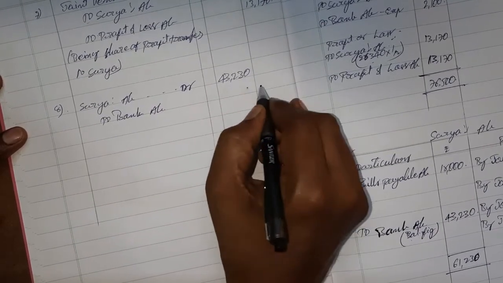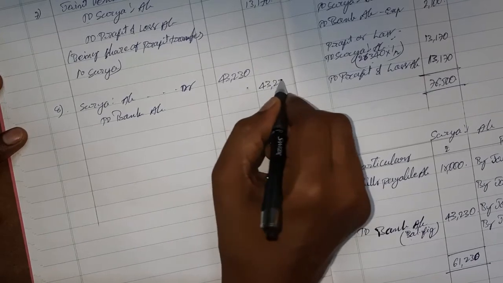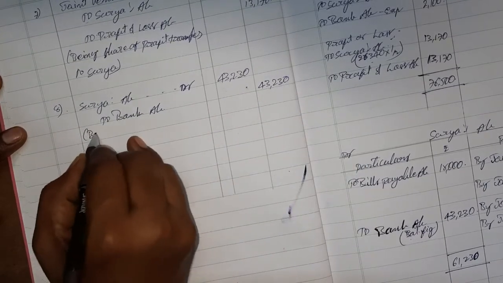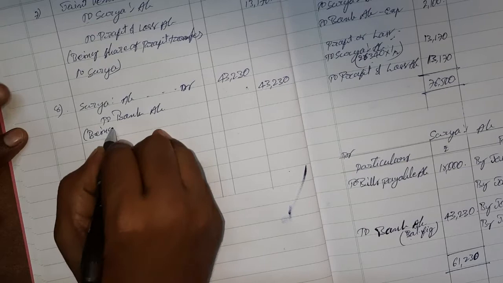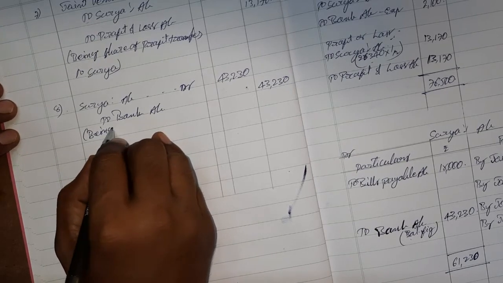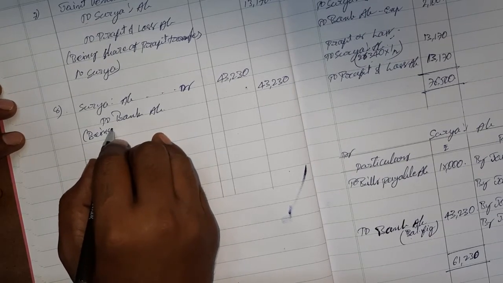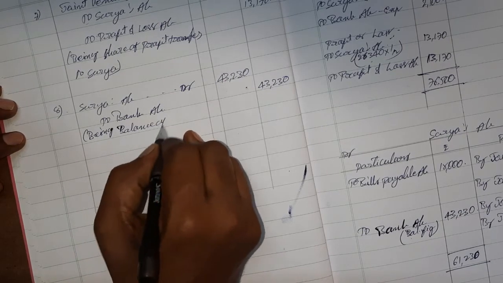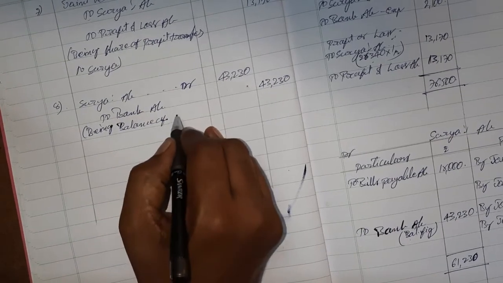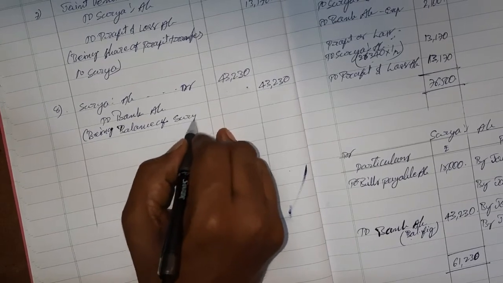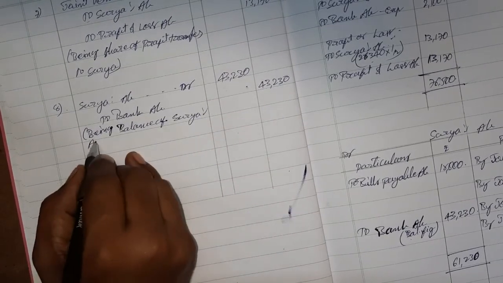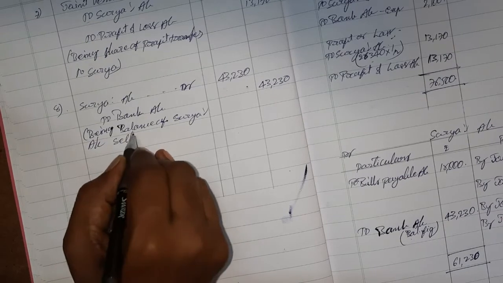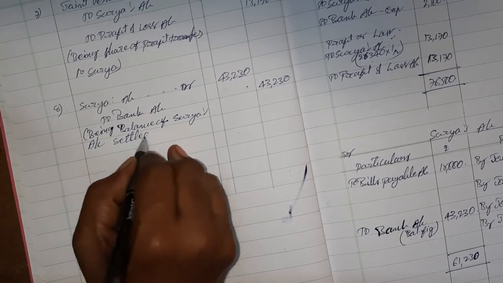The narration is balance of Surya account settled. Okay, that is only the last entry.